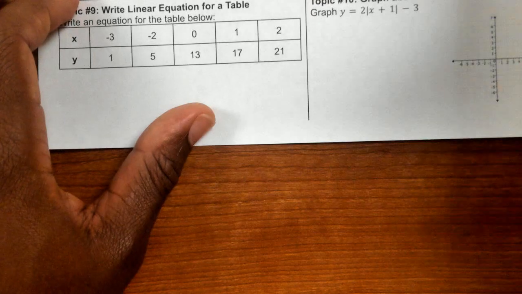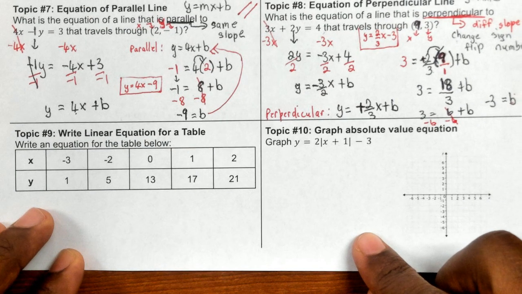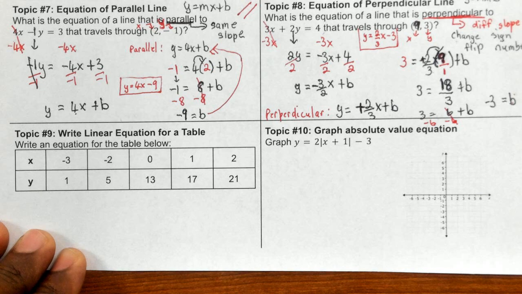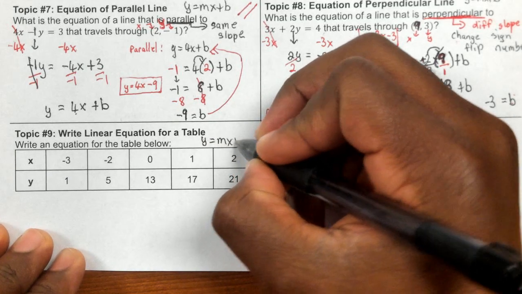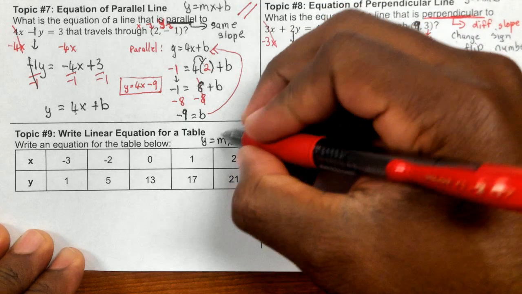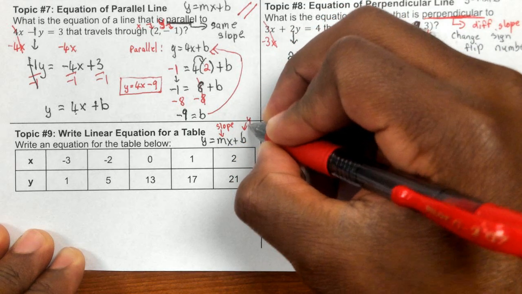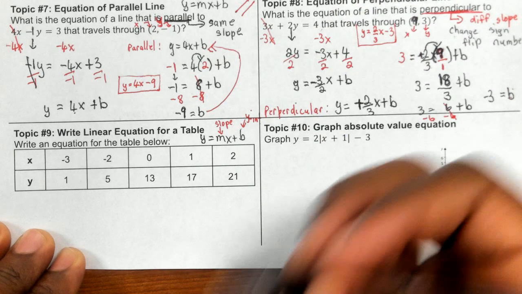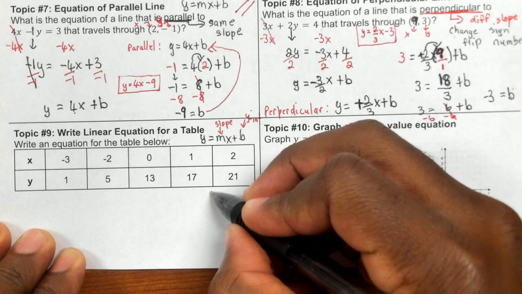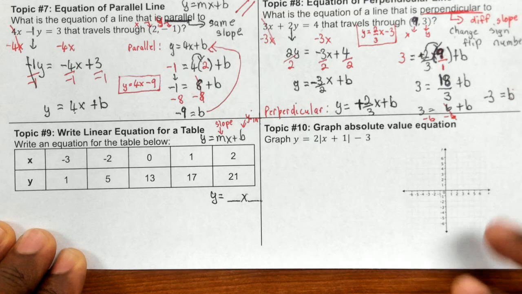So the next question, guys, wants us to write the linear equation for a table, okay? So when writing that linear equation, the first thing we need to do is remember what the general form for a linear equation is, which is y equals mx plus b, all right? Where we know that m stands for your slope and b is your y-intercept, okay? So the first thing we're going to do is try to fill out something that looks like this, where it's going to be y equals some slope x and some y-intercept, all right?